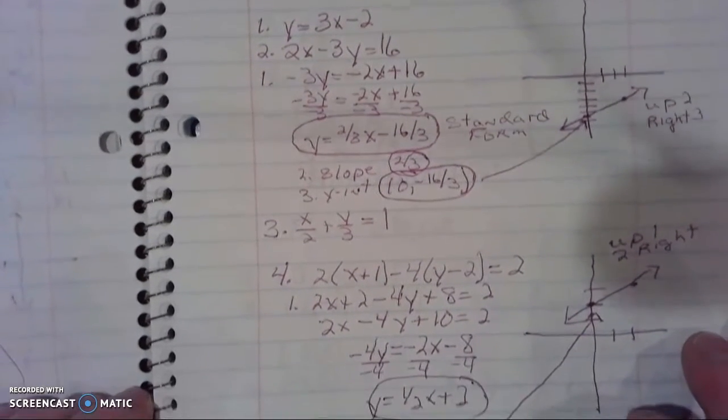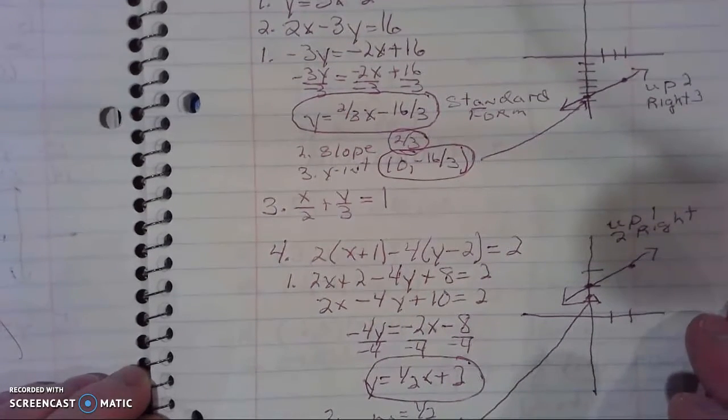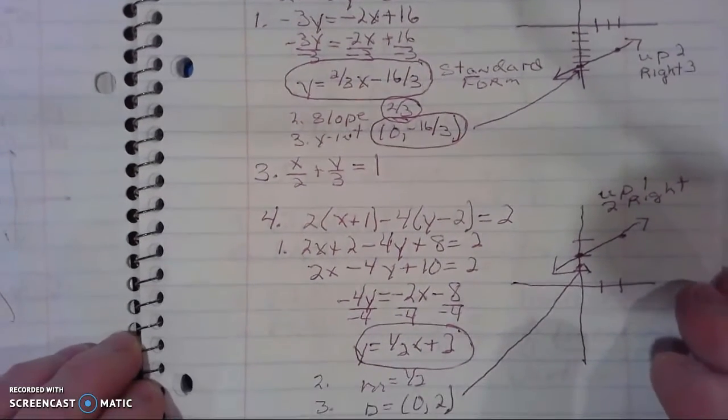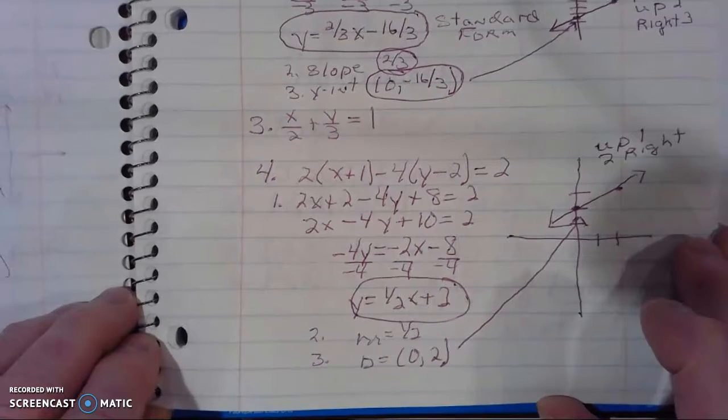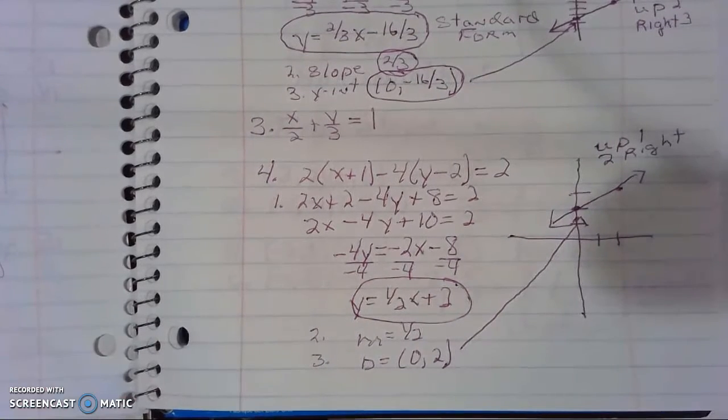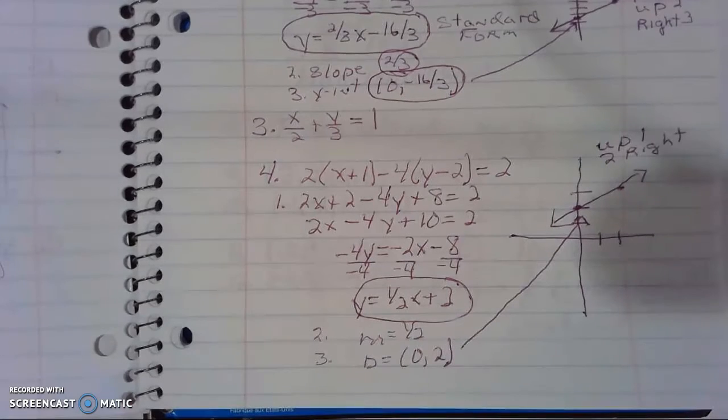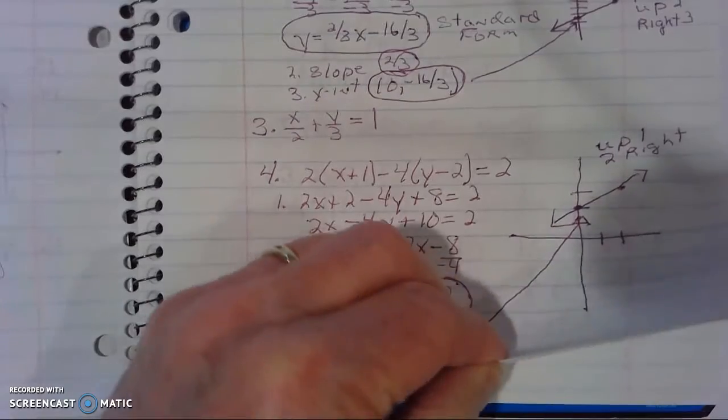Number 3 is x over 2 plus y over 3 equals 1. You do it the same way. Number 4, we have 2 times x plus 1 minus 4 times y minus 2 equals 2. Step number 1, I went through the work, got it into standard form. Then I stated the slope. Then I stated the y-intercept. Then I found the y-intercept and plotted it. 0, 2 is my y-intercept, and then up 1, 2 to the right.